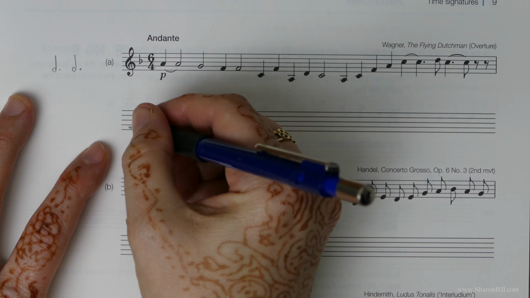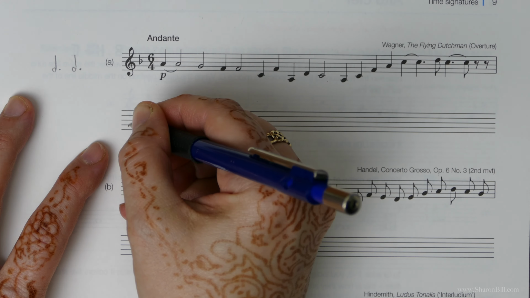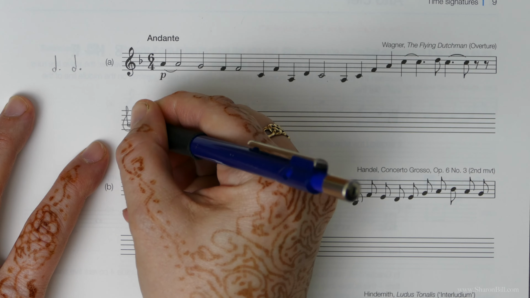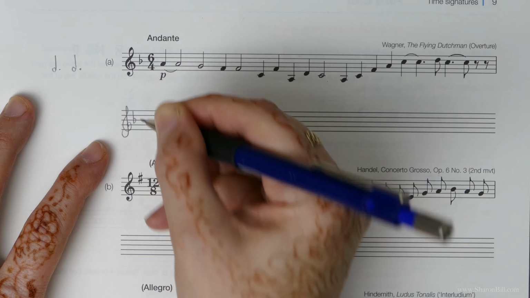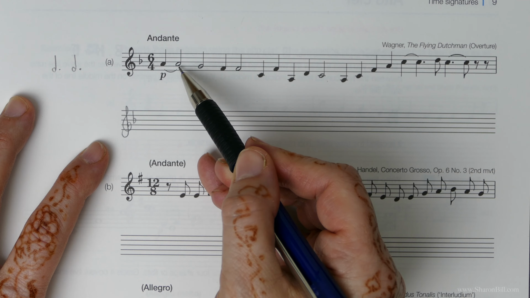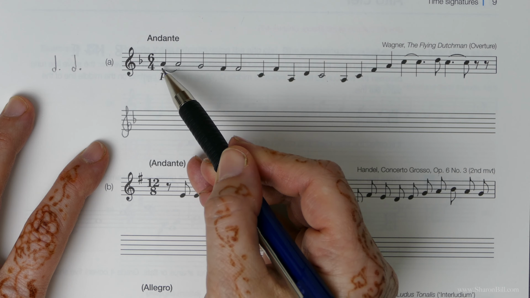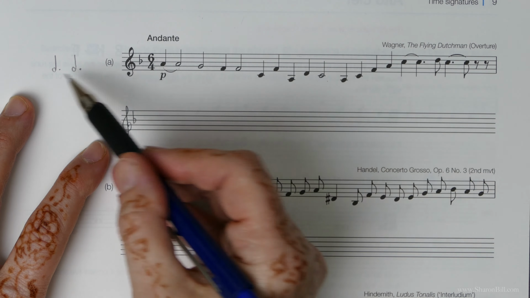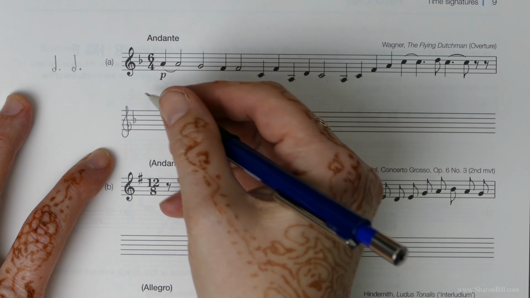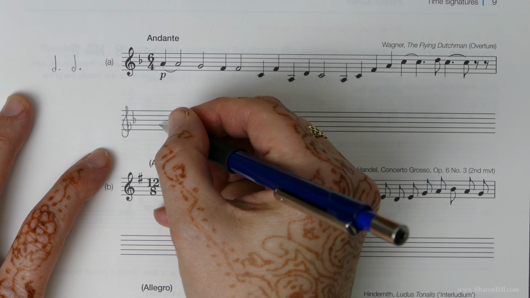So let's get going with this straight away, and then of course we will need to add bar lines as well as we go along. At the moment it's worth 1, 2, 3 units, and it's much better to group it as a dotted minim or a dotted half note, and that shows us instantly our group of 3.